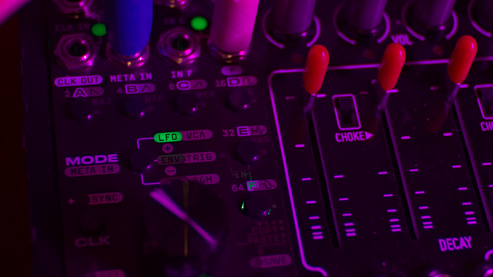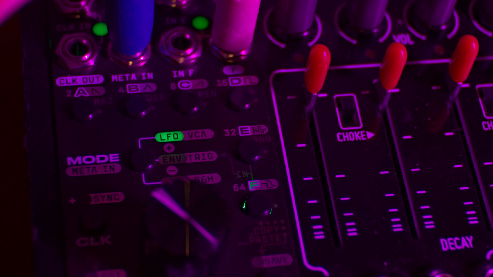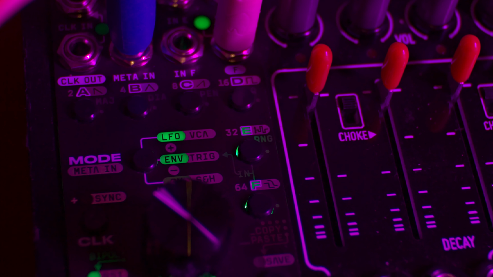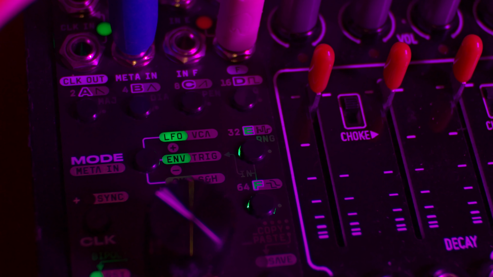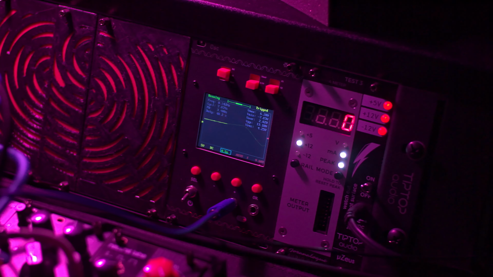This is a bit of a challenging test for a module that is so complex and can do so many different things. Does it remain usable and intuitive, or does it get too convoluted, and do you need an oscilloscope to know what's going on? That's basically the question that I wanted to answer with this video.